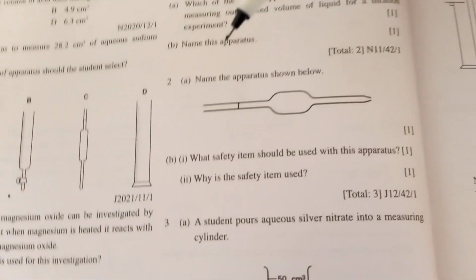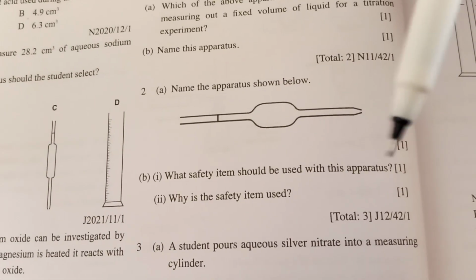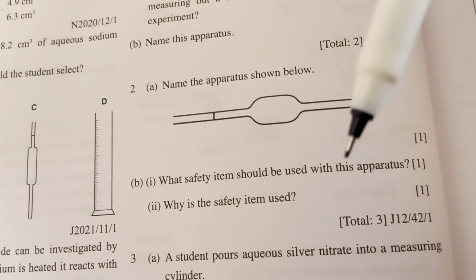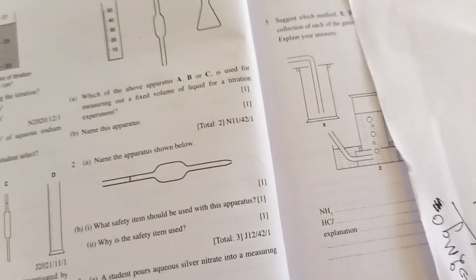Name the apparatus. This is a pipette. What safety item should be used? A pipette filler.